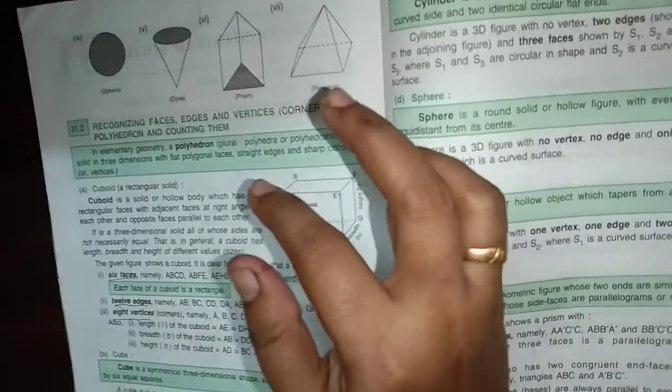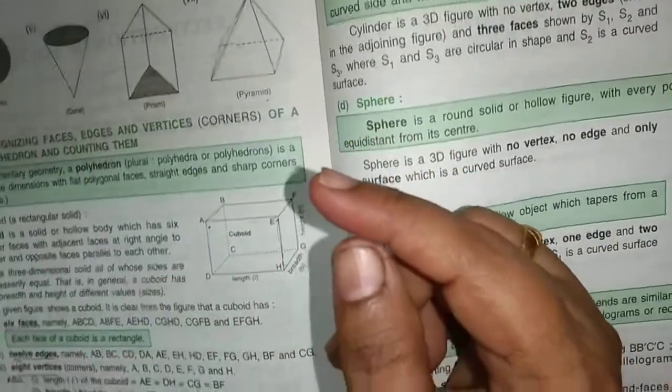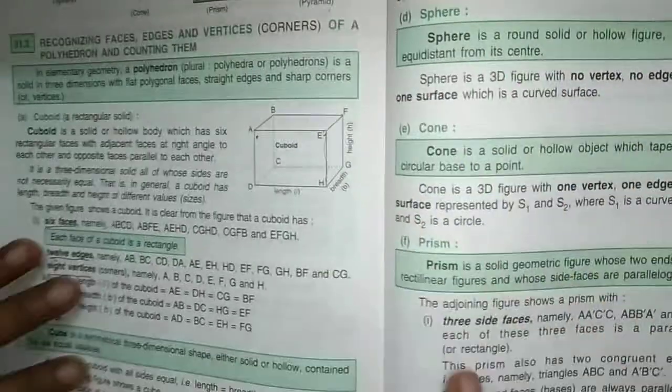Now look at another shape. This is a cylinder. Look at here. Cylinder has one curved face and 2 circular faces, and this is its edge. And another one is this. Look at here. This is a cone. Cone has a base in the shape of a circle, and it has a curved face, and it has an edge also. These are the different shapes.